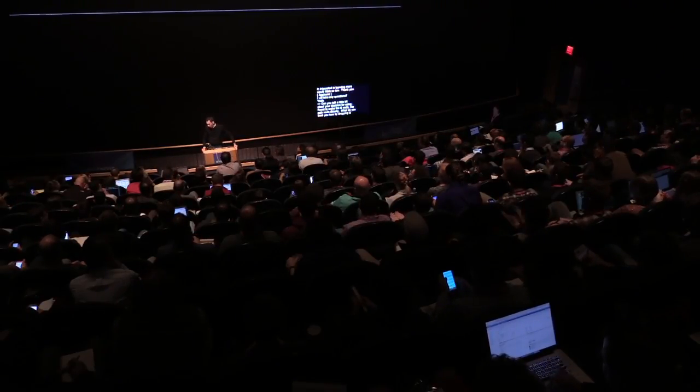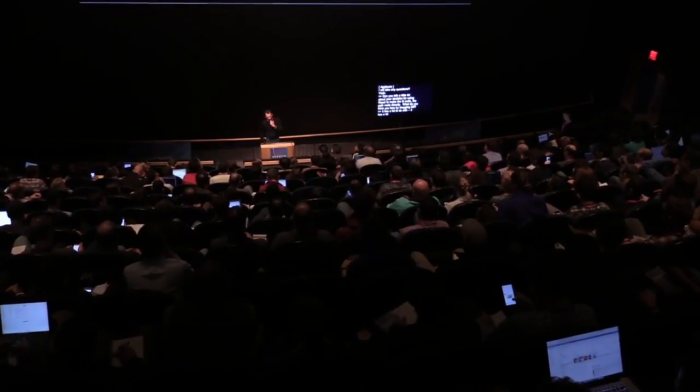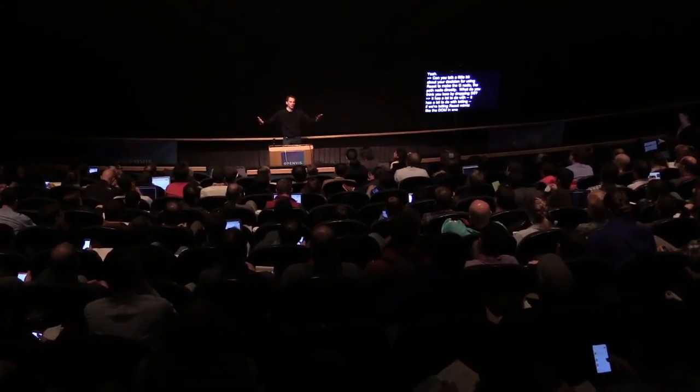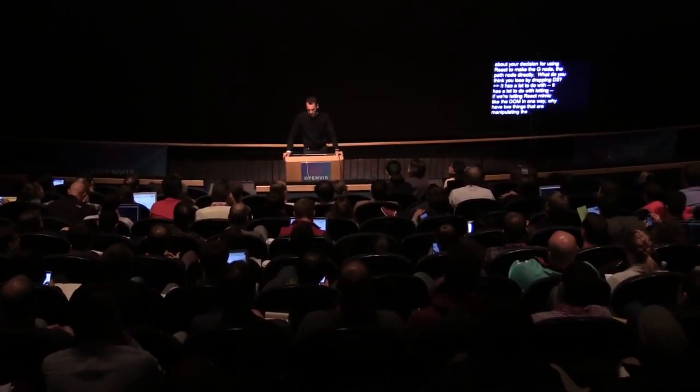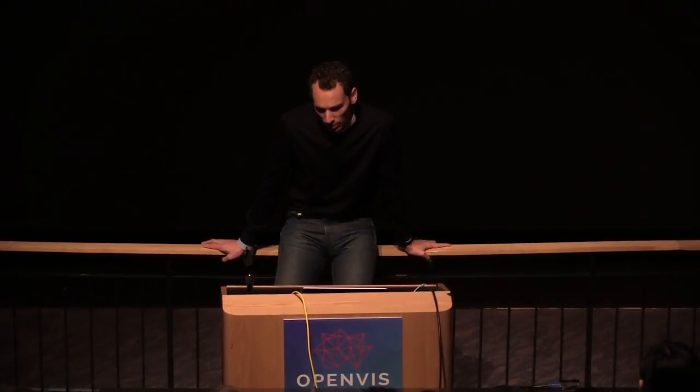It has a lot to do with letting React manipulate the DOM in one way. Why have two things that are manipulating the DOM? We've gone back and forth on this issue of whether we should be trying to build our own charting libraries or leveraging someone else's, and our pendulum is swinging towards building our own. Because React is so good at managing data in the way that we need it to be managed, using React to build these things seems like the right way to go.